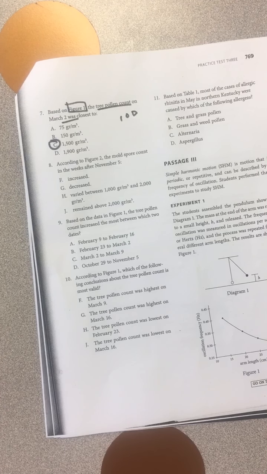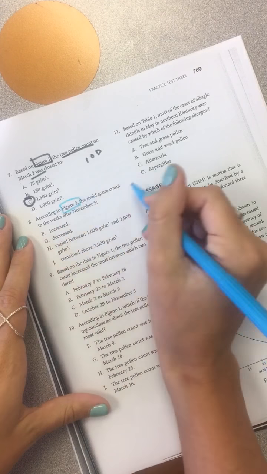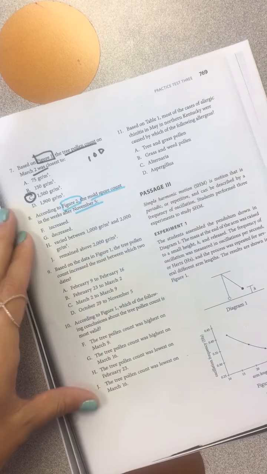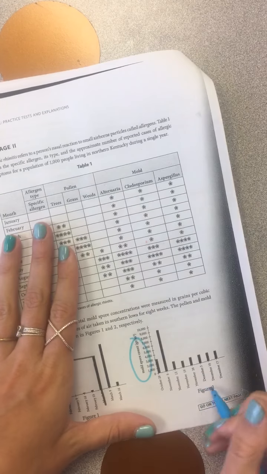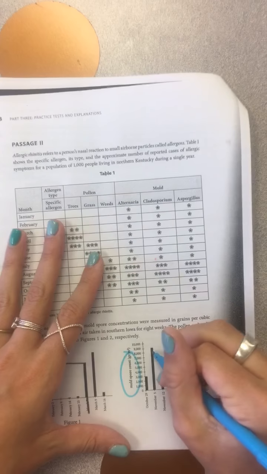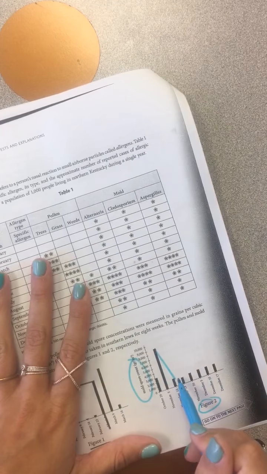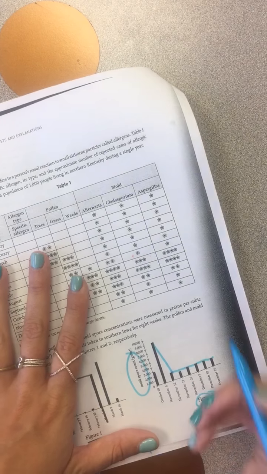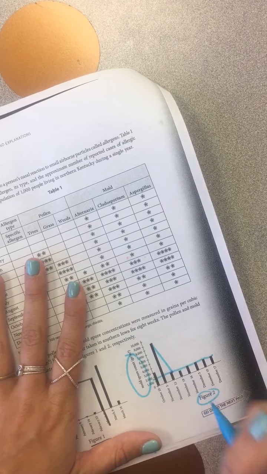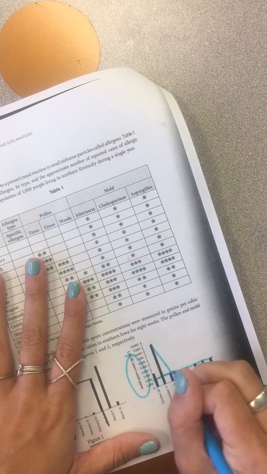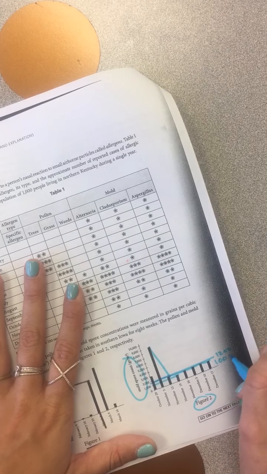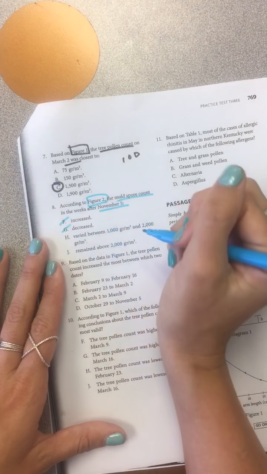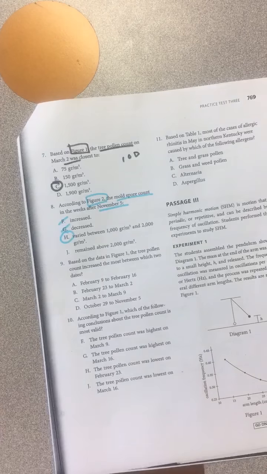Number 2, according to figure 2, the mold spore count in the weeks after November 5 did what? So after November 5, this is mold spore count, figure 2. What did it do here? So November 5, we see a big decrease and then kind of didn't do much. That's maybe 1,200 for the highest value, and our lowest value is about 1,000. So all of these stayed between 1,000 and 1,200. It definitely didn't do all of those things, but it for sure did this.